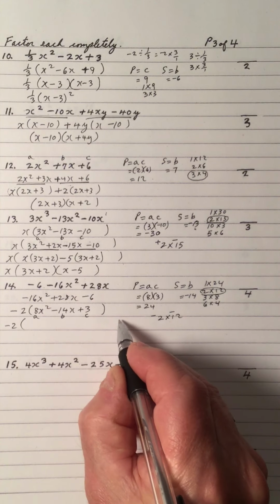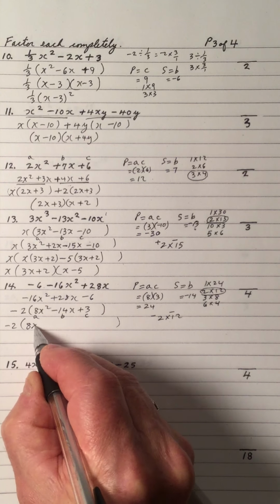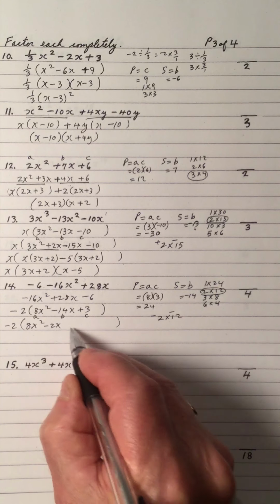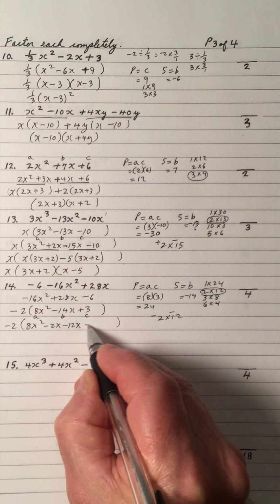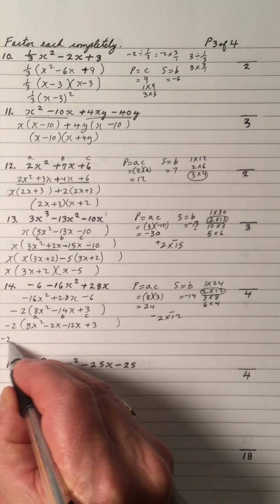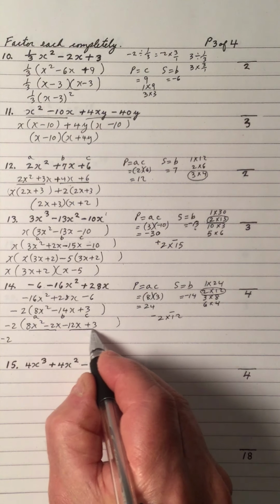So we split the 14x into negative 2x and a negative 12x. They should add together to give negative 14x. And that's done. We break it up into two pairs.